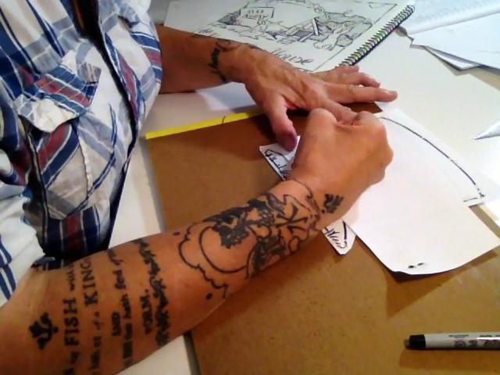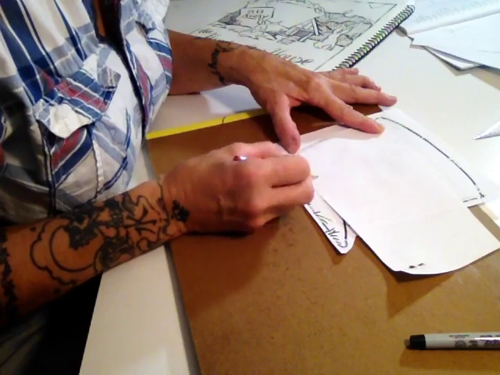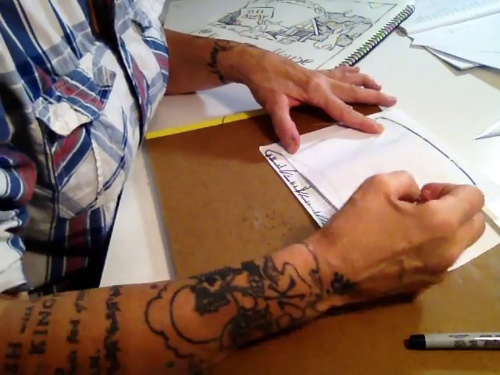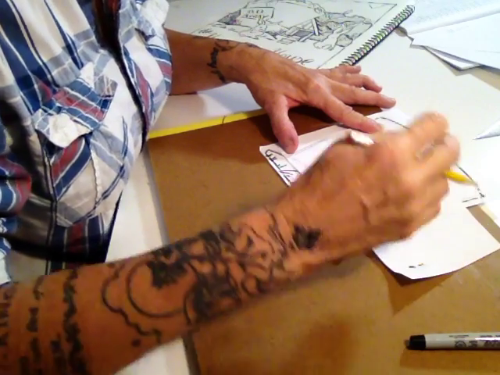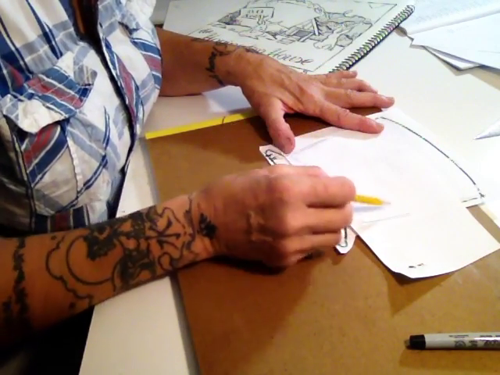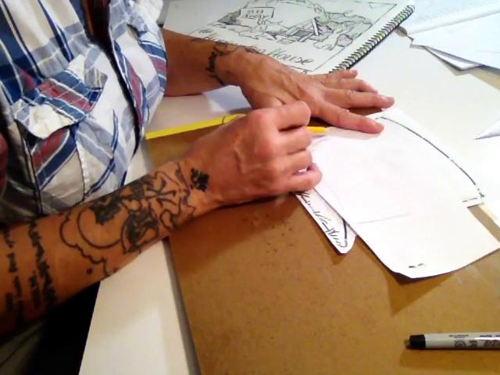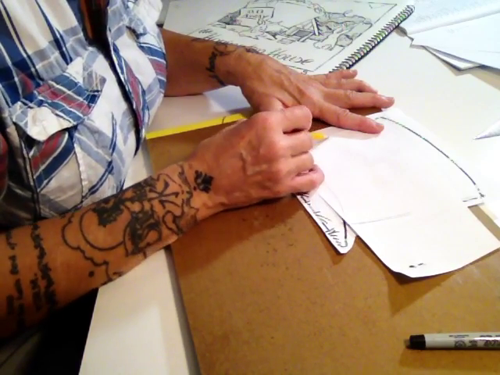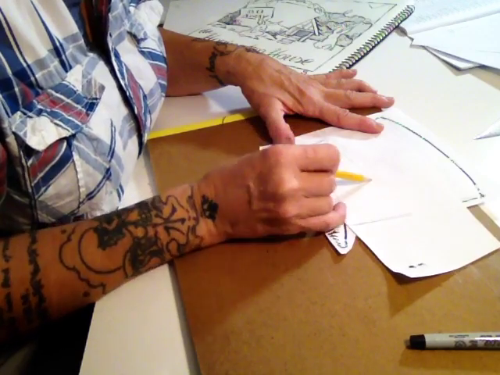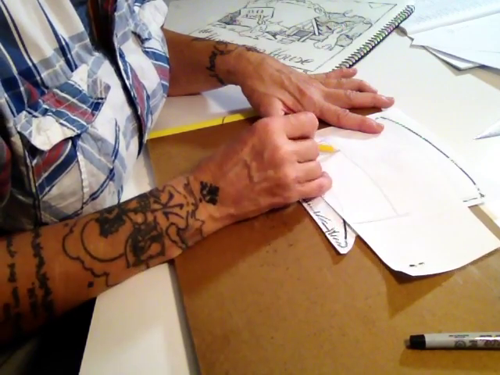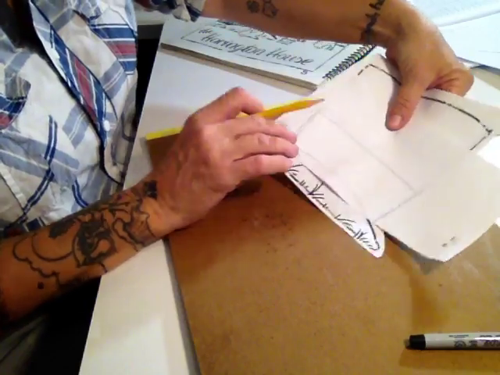I'm going to trace my lines for the hat and the brim. But I'm going to take the lines for the ribbon and make them a little bit wider than the top hat. I'm going to make my ribbon a little bit higher.